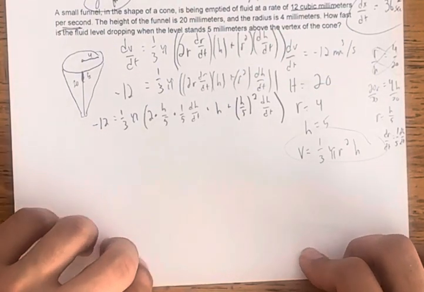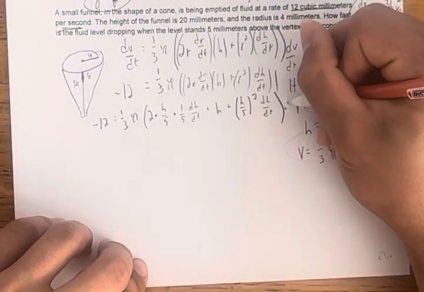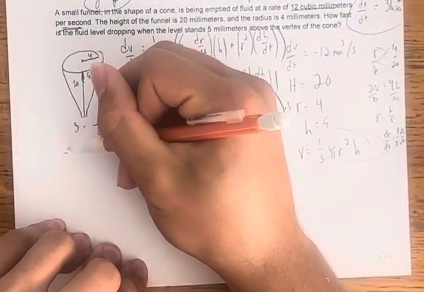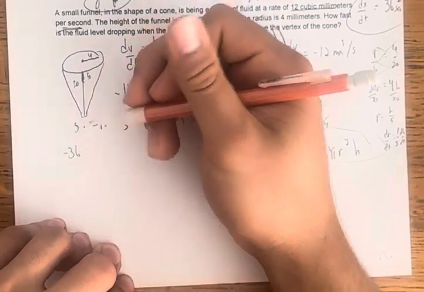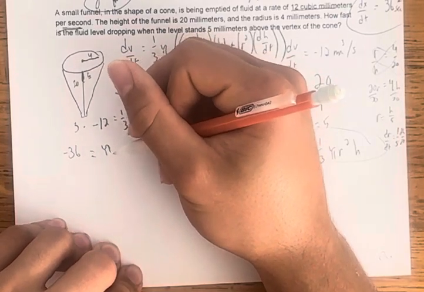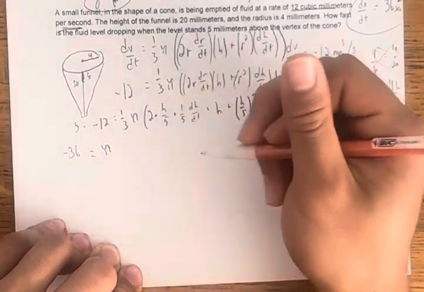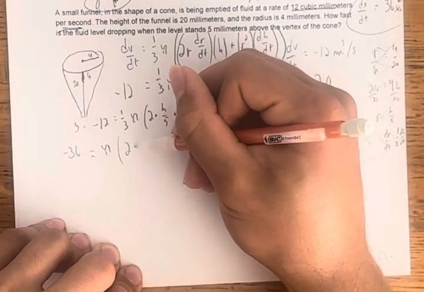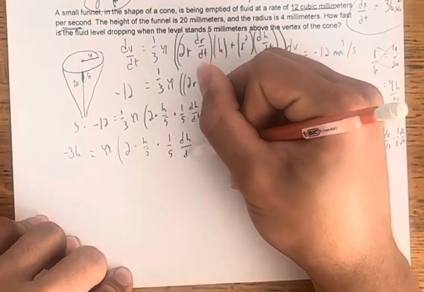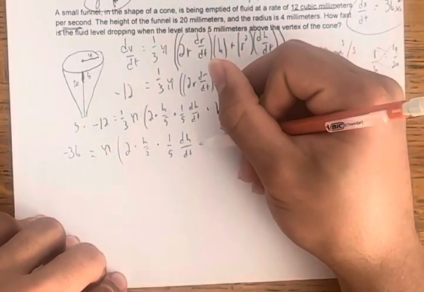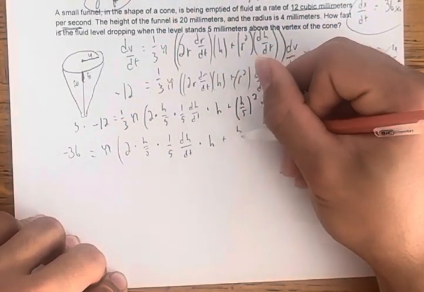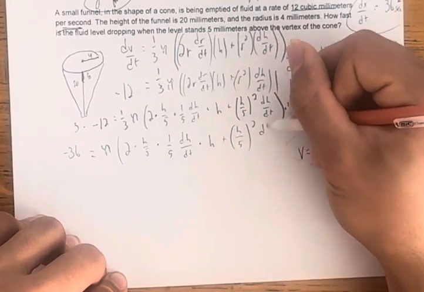Now what I would do is multiply each side by 3 to get rid of that 1/3, which would equal negative 36 equals pi, 2 times h over 5 times 1/5 dh/dt times h plus h over 5 squared dh/dt.